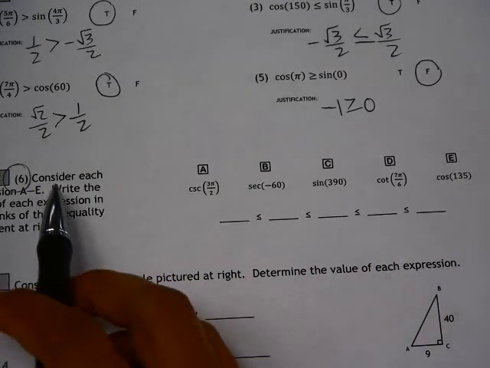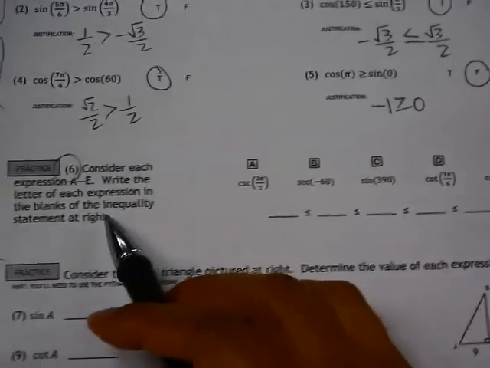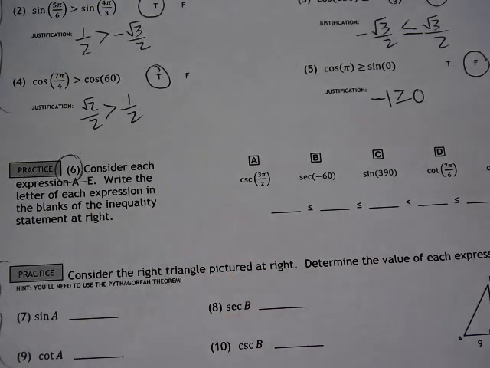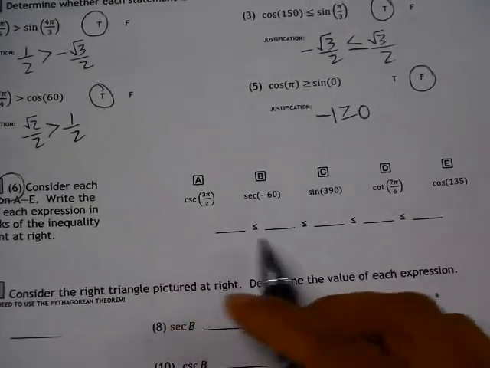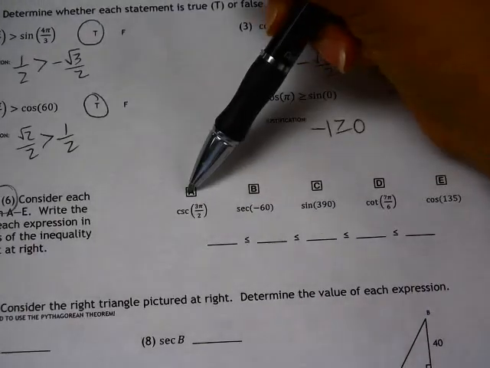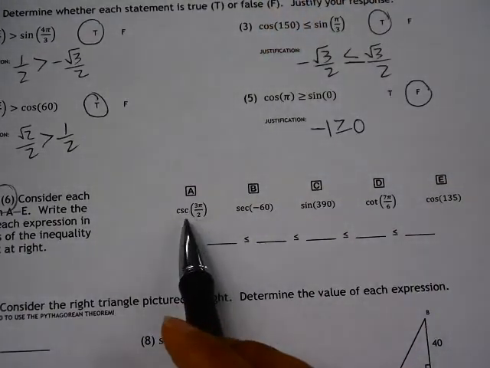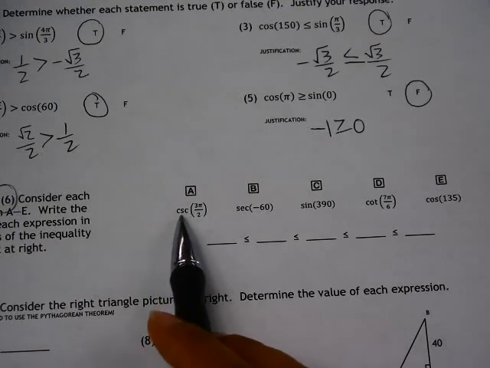All right, number 6, consider each expression, A through E. Write the letter of each expression in the blanks of the inequality statement. So before we order these from least to greatest, I'm going to write the value of each of these. All right, cosecant. Cosecant is the trig identity, which is defined as 1 over sine.